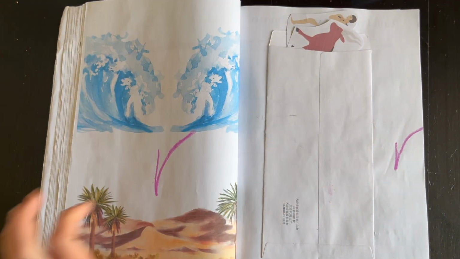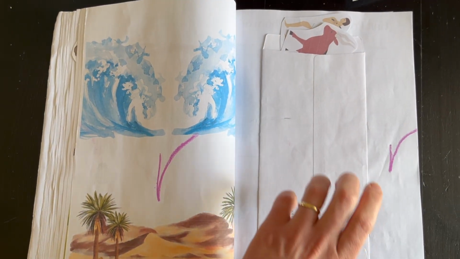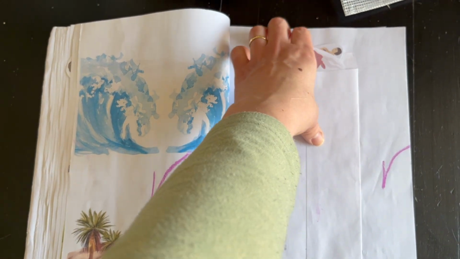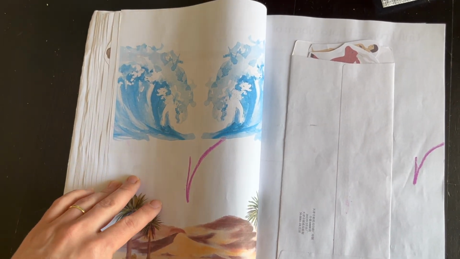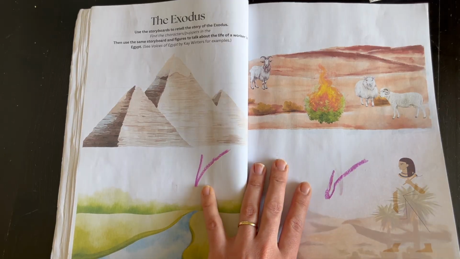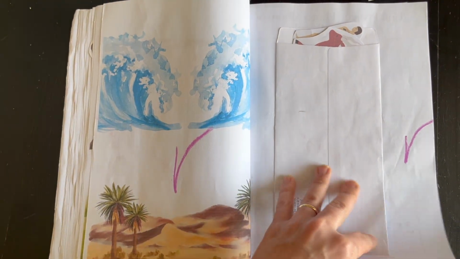There's the storyboard for the Exodus, and then this one has a spot to glue an envelope because there are lots of characters in this one, and then there are some pieces also to not just talk about the Exodus, but about Egypt in general. Okay.